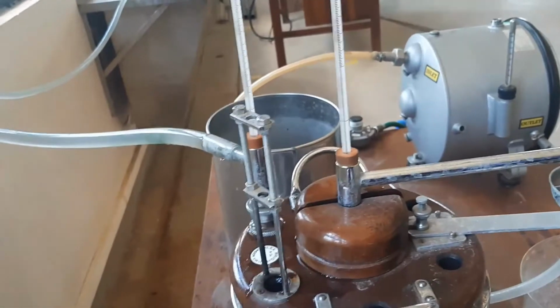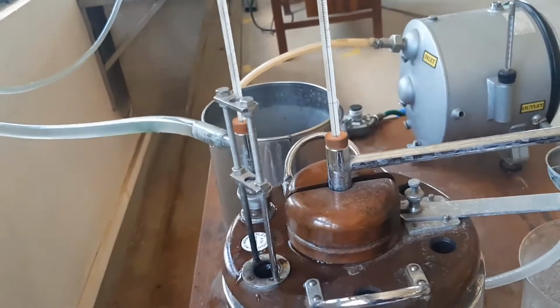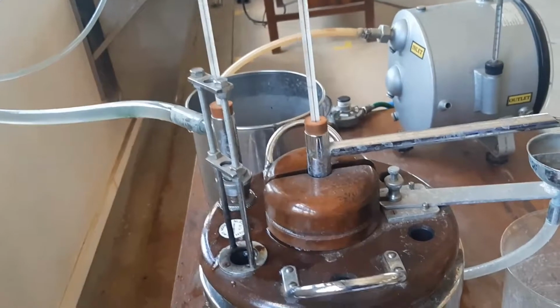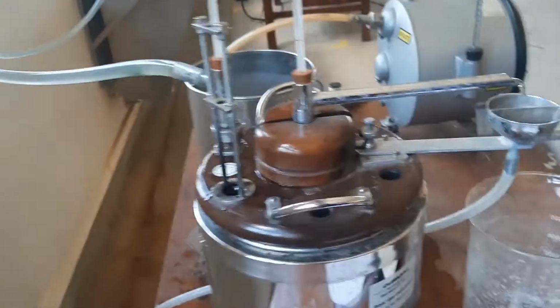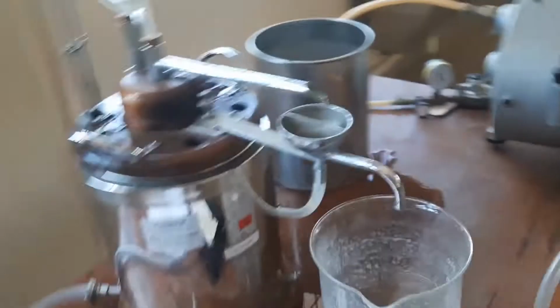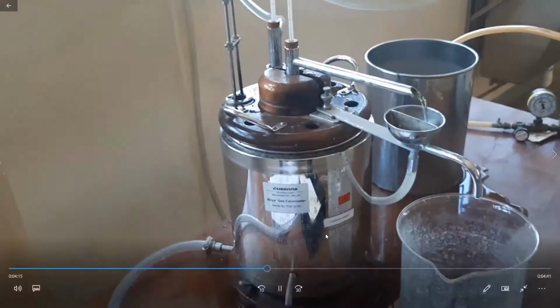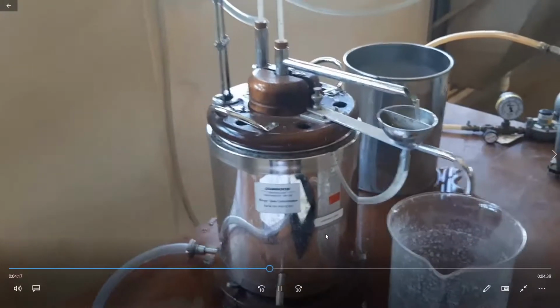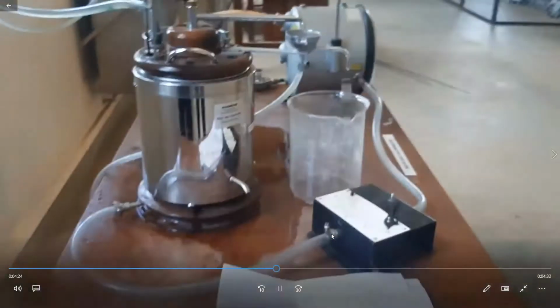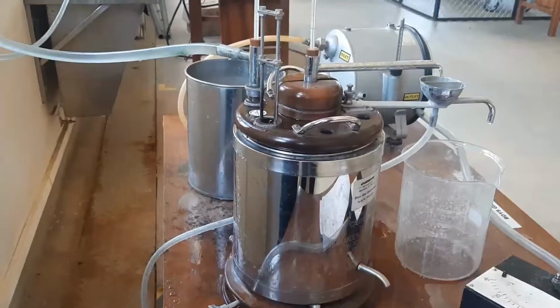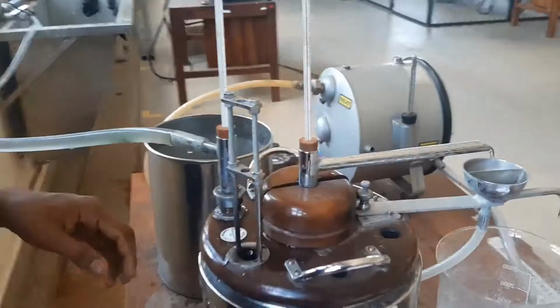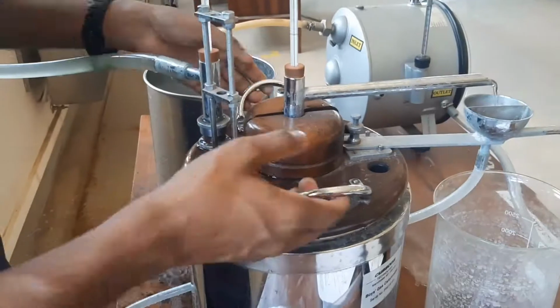Then we can calculate the energy which is absorbed by the water. From that, we can calculate the calorific value of the LP gas. So we will look at what is inside this furnace. Okay, let's see what is inside this furnace.